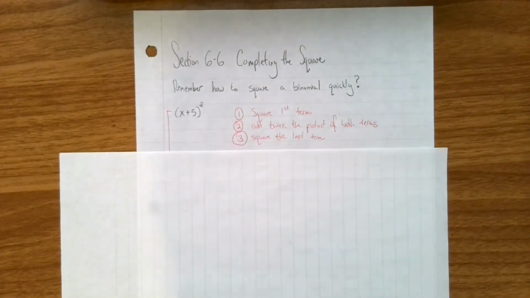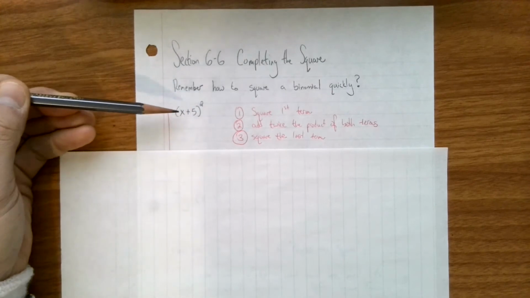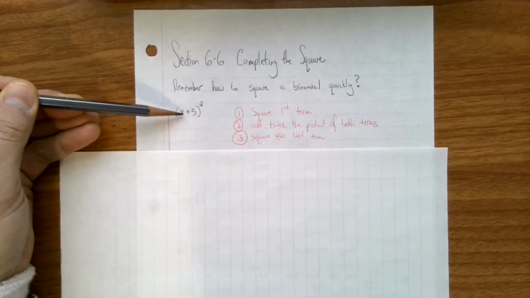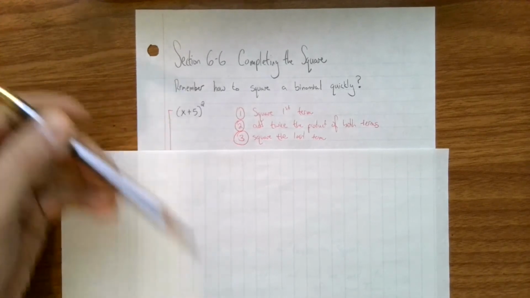What we're going to take a look at is a technique called completing the square. Before we jump into that, we want to remind and go over how we square a binomial quickly. Once again, squaring, referring to the exponent of 2, and we're squaring a binomial, meaning we are squaring something, the sum or difference of two terms.